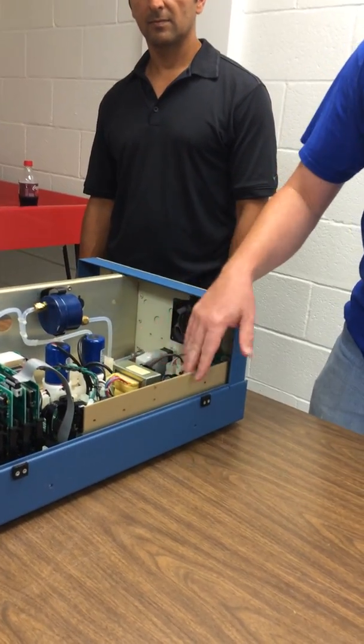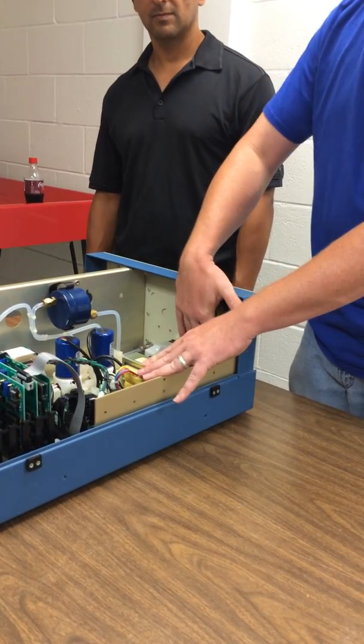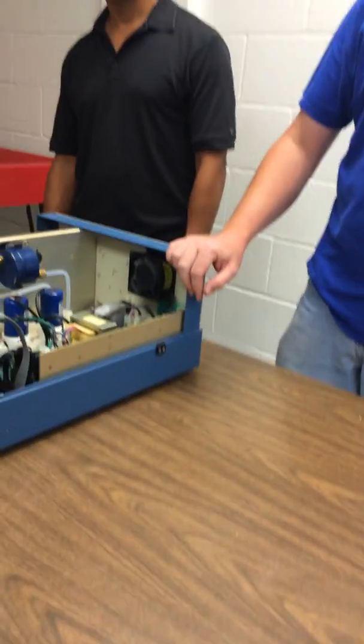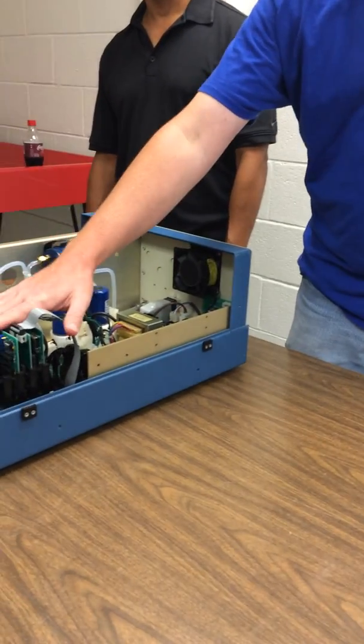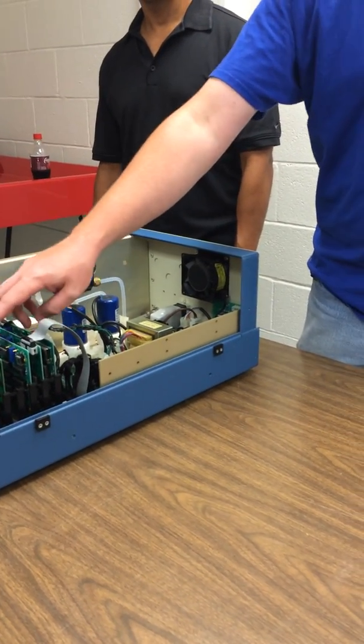This is an older one. You'll see the difference when we get into this one. This is the main power supply. This is the lamp driver power supply. It's very old technology, big, heavy transformers, with individual data cards up here, like an old computer where they pop into the motherboard.